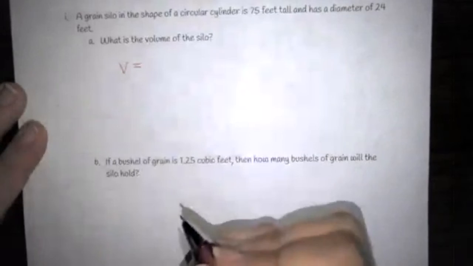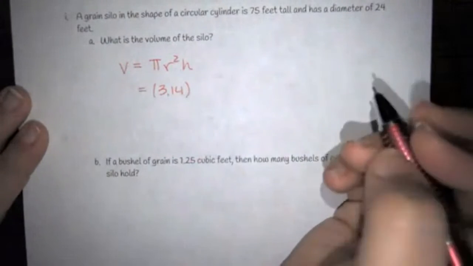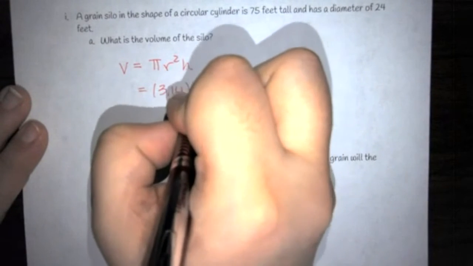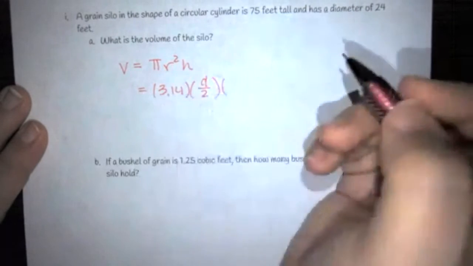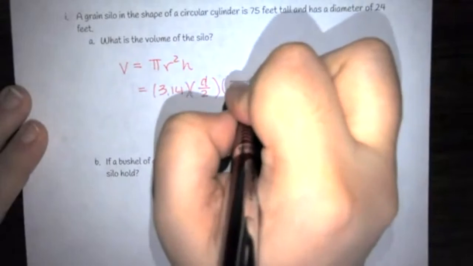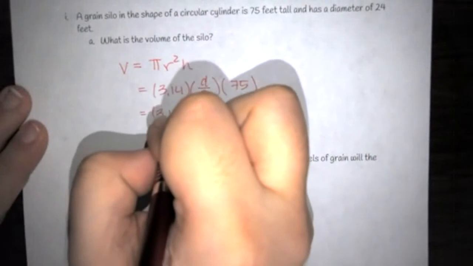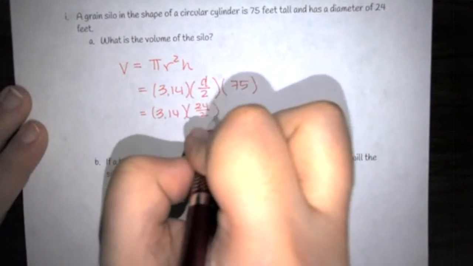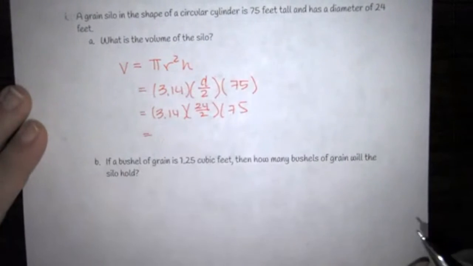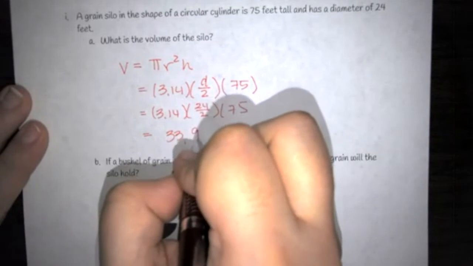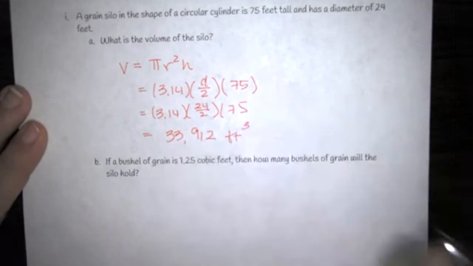So remember, my volume here is for a cylinder. So this is pi r squared height. So this is going to be 3.14 times my radius. Now remember, my radius is going to be diameter divided by 2 times my height of 75 feet. Well, in this case, my diameter is 24. So this is 3.14 times 24 over 2 times my 75. So when we do that, we're going to get 33,912 feet cubed.